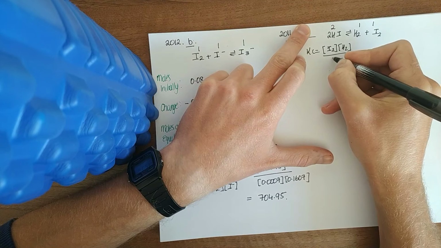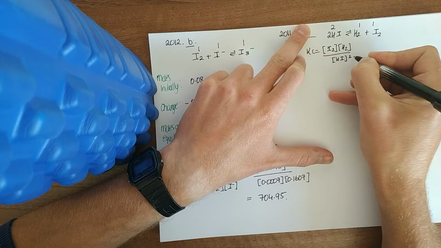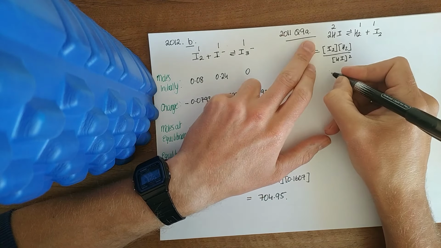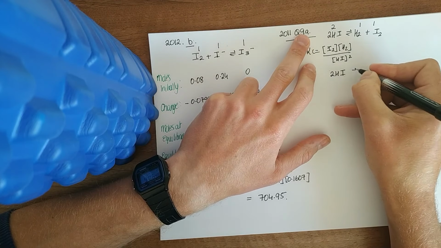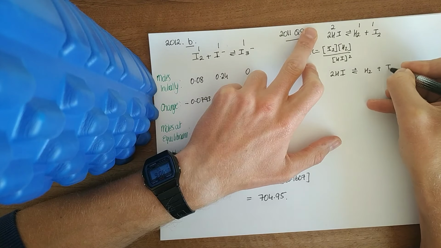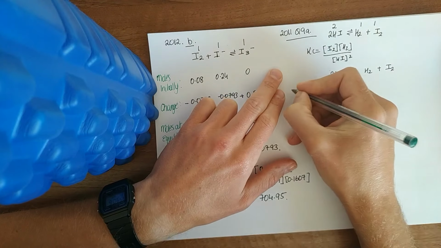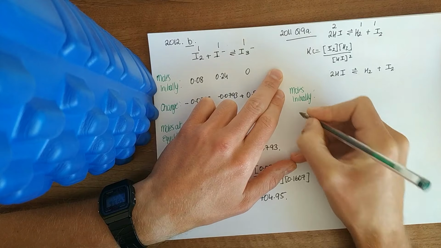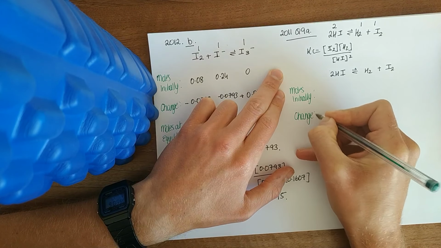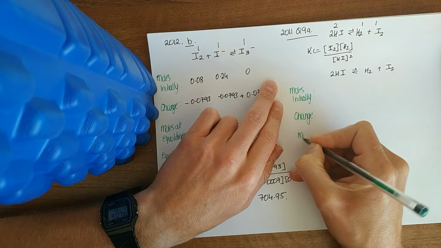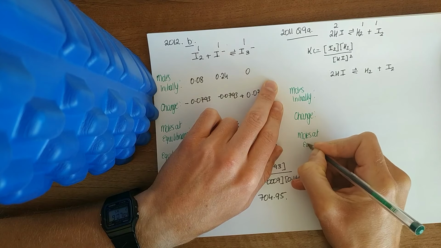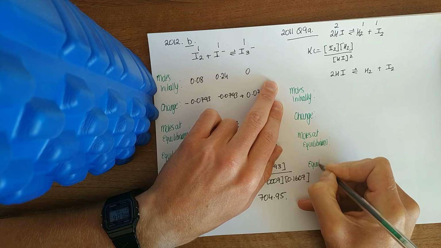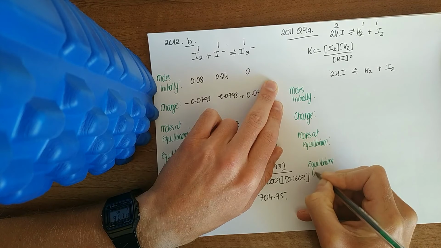It doesn't matter what order I write them in. H2 times I2 over HI. Don't forget your square. Calculate the equilibrium concentration. I'll get it teed up without reading any further. The moles initially. Doesn't matter what the type of calculation is, on equilibrium I have the same thing: moles initially, change, moles at equilibrium, and equilibrium concentration.